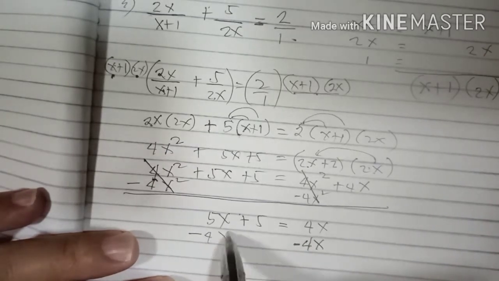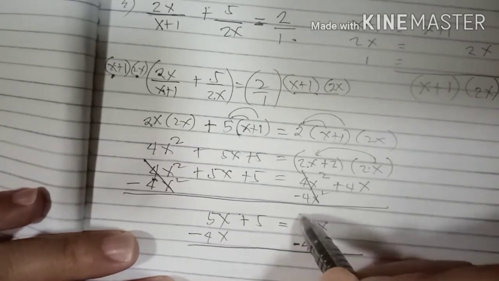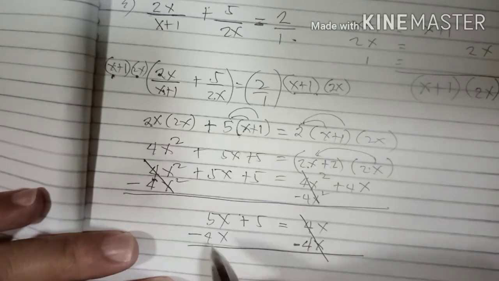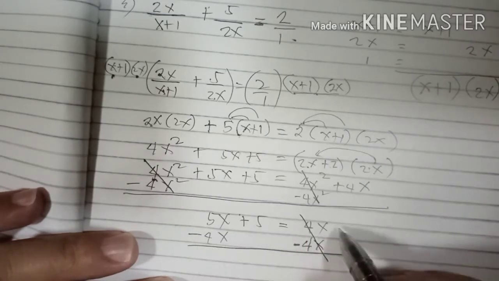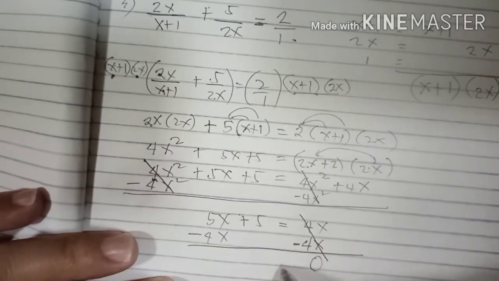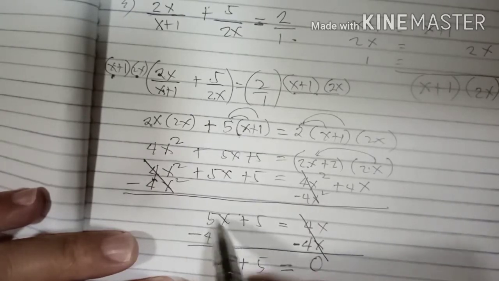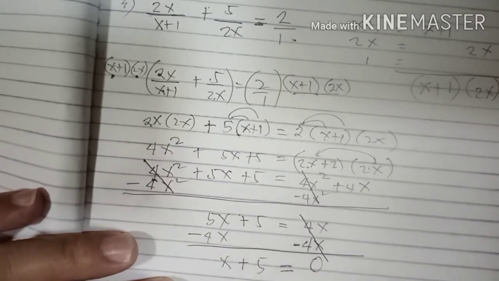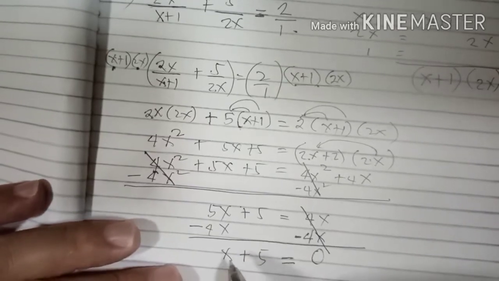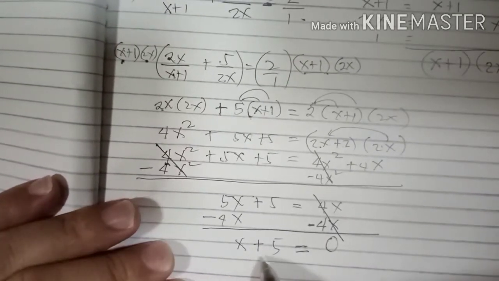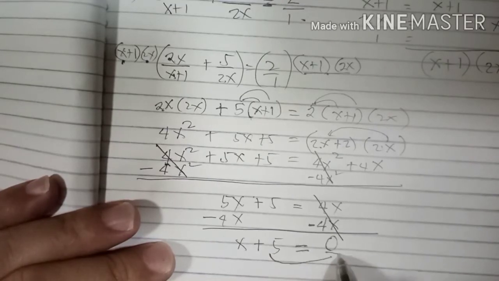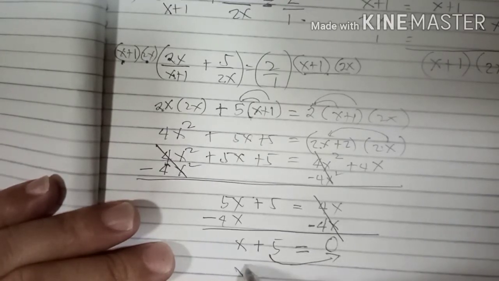Subtract also here by negative 4x. So, you could cancel out this one, and this is 0 is equal to 5 plus 5x minus 4x, that's x. And final answer is, you transpose 5 to the right side, so the answer is x equals negative 5.